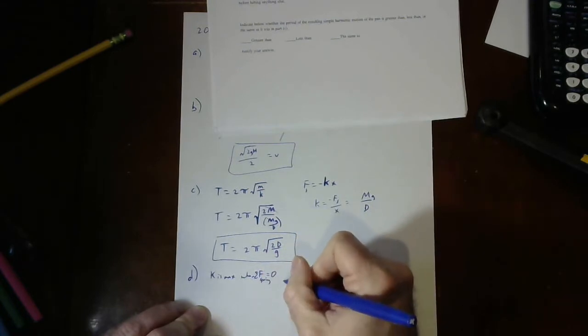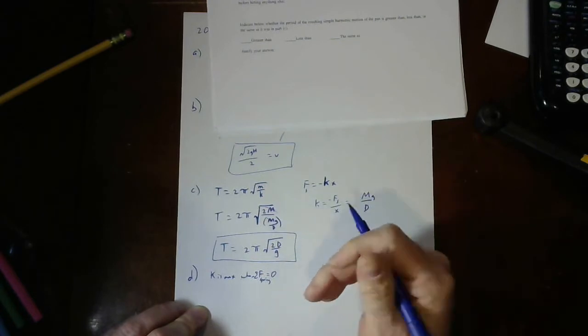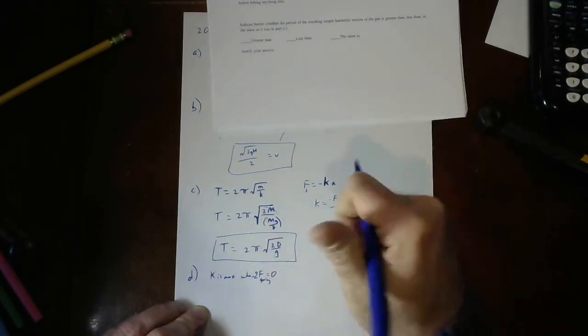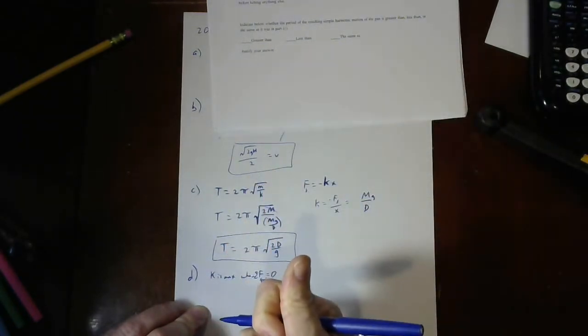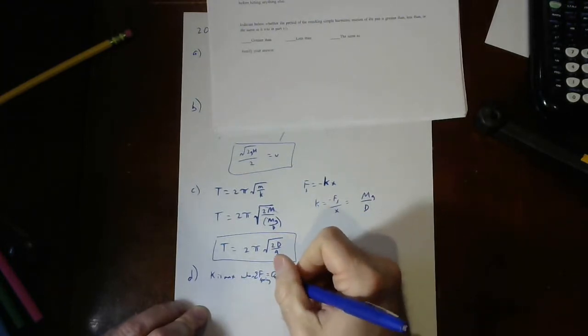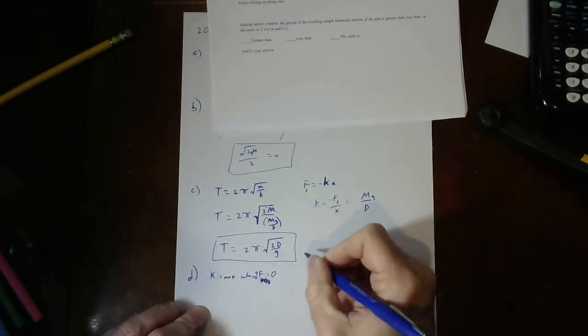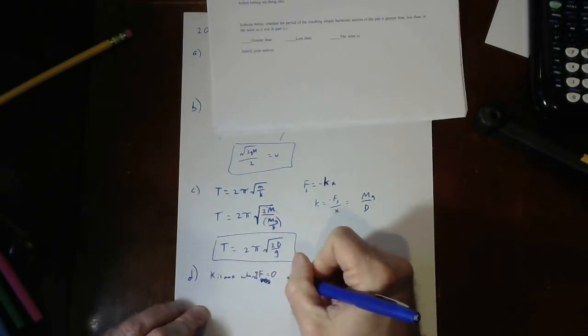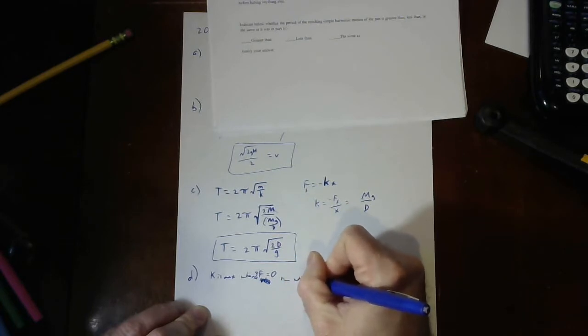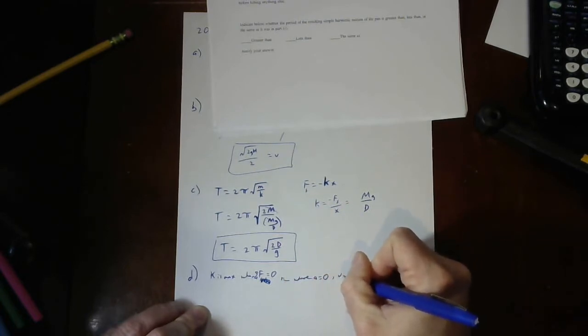When sigma F is 0, that's when a is 0. When acceleration is 0, that's when your velocity is at its biggest value. After that, the force will be going against the motion, slowing it down. The sum of the forces is 0. That total force is 0. That's where a is 0. And so v is max.